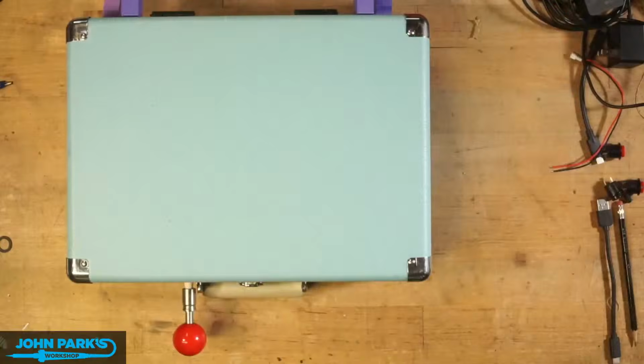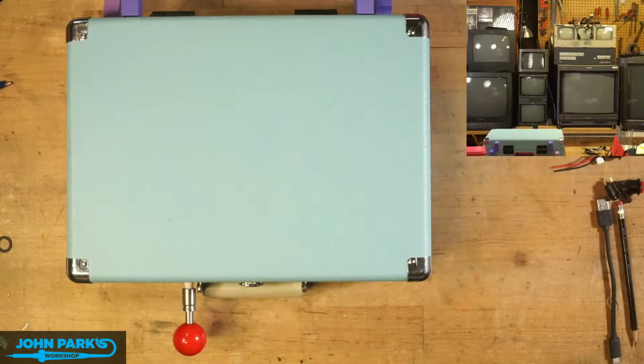All right, so let's jump over here, and I'll dive into this, and hopefully that other camera will keep working. It seems to be working today, which is nice.